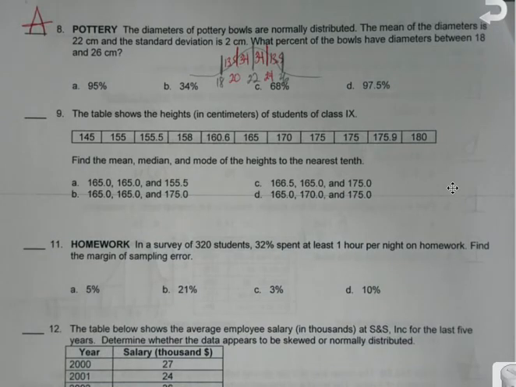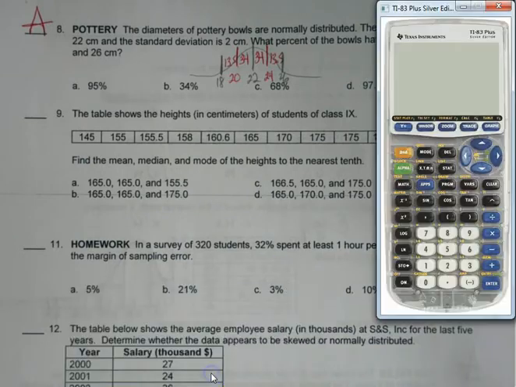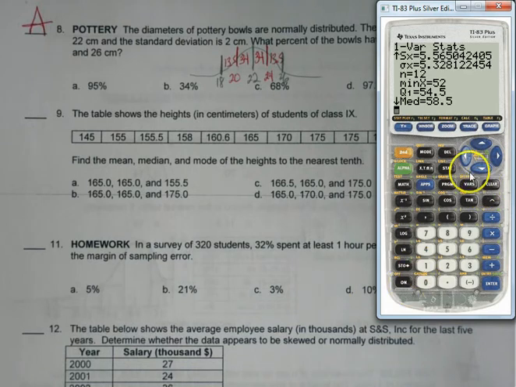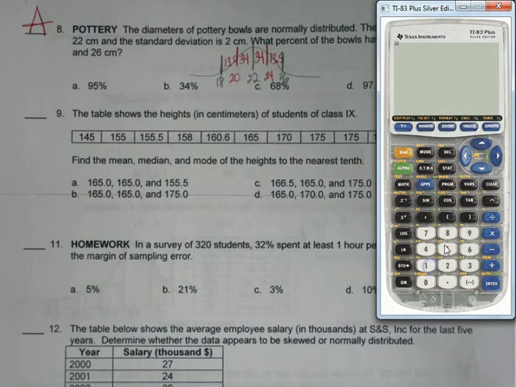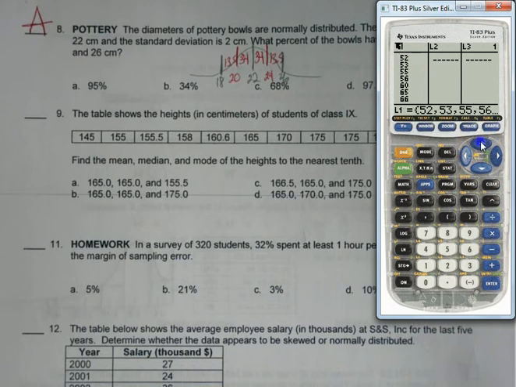And then we're going to go back to the calculator again, it looks like. The table shows the heights of students in class 9. Find the mean, median, and mode. Okay. Not a problem. Stat, new list to play with. We'll clear the old one out. And we'll start putting these in one at a time. And all of a sudden it just disappeared. Okay, let's try that again. All right, let's do this again.